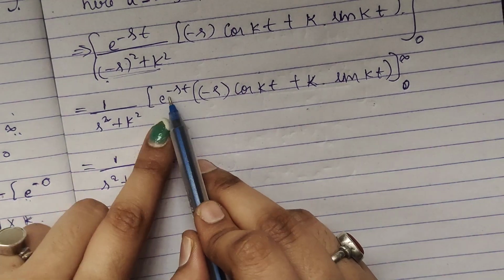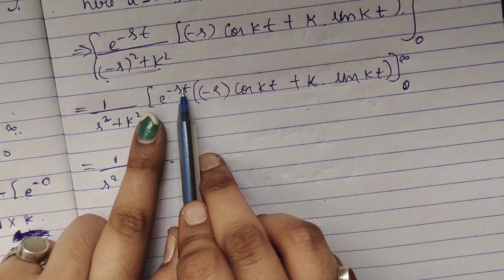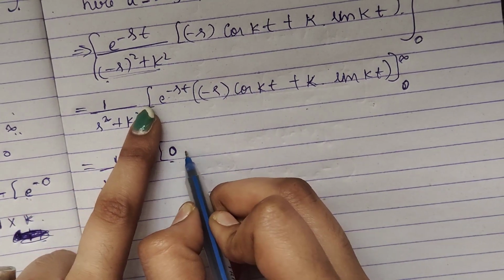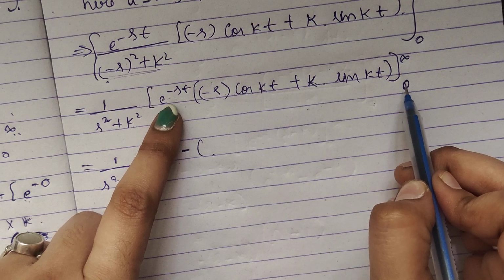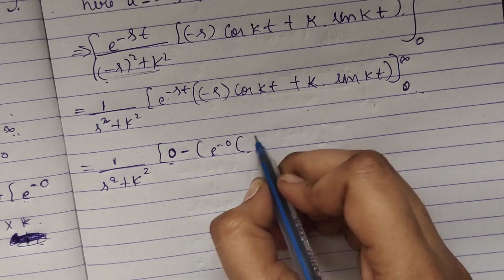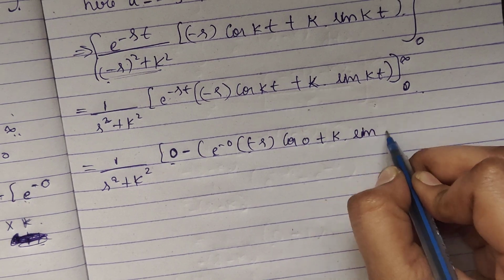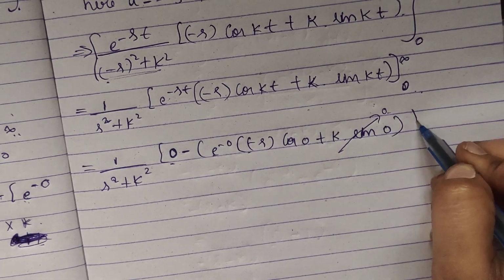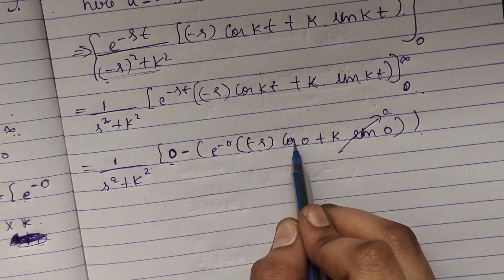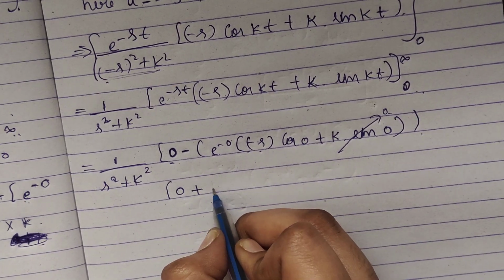Okay, e power minus infinity. When we apply e power minus infinity, which is equal to 0, then 0 into this whole term becomes 0. Okay, 0 minus of. Next we have to apply the lower limit. e power minus 0, of minus s into cos 0 plus k into sin 0. Sin 0 becomes 0. Here cos 0 means 1. Here e power 0 means 1. 1 into 1 is 1. Then minus into minus is plus. Then we get 0 plus s.